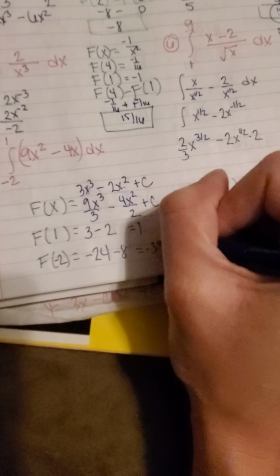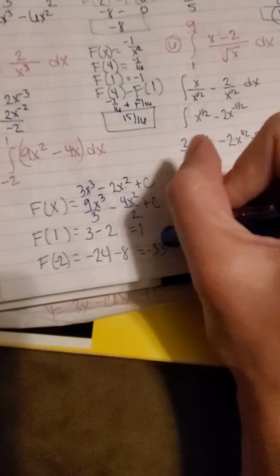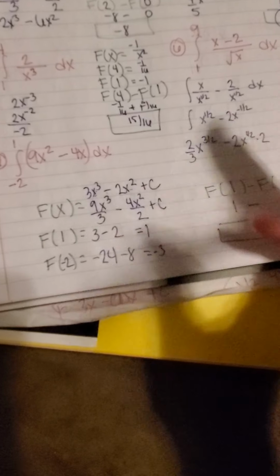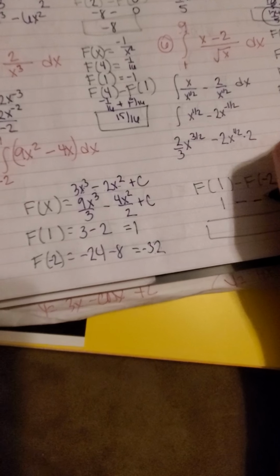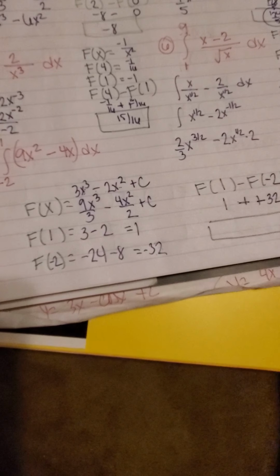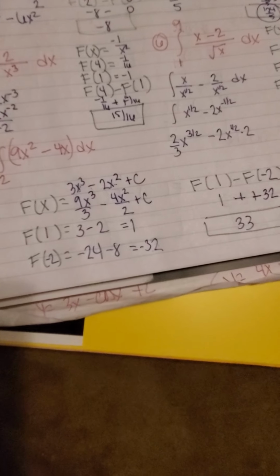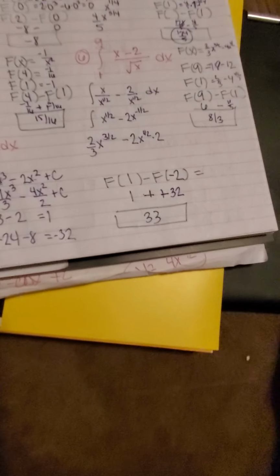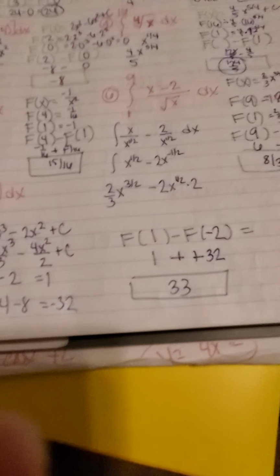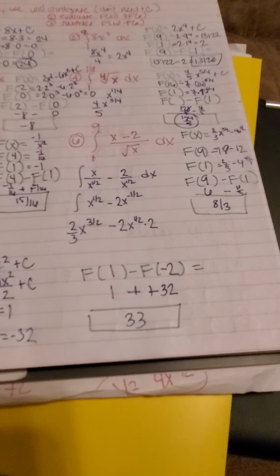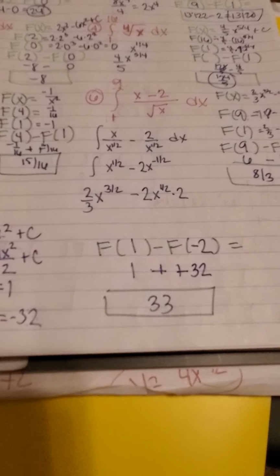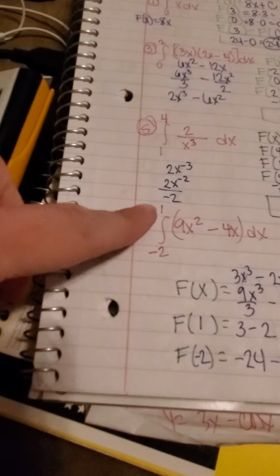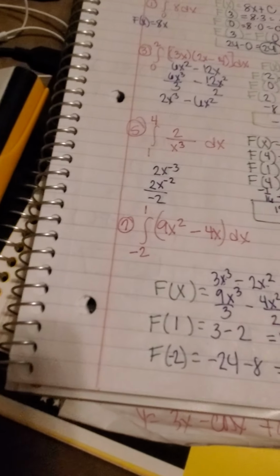So that's going to equal -32. So f of -2 is -32, so minus -32. And if I put those together, my final answer there should be 33. Okay. So again, we're still using antiderivatives, except now we just have values to go back and plug in.